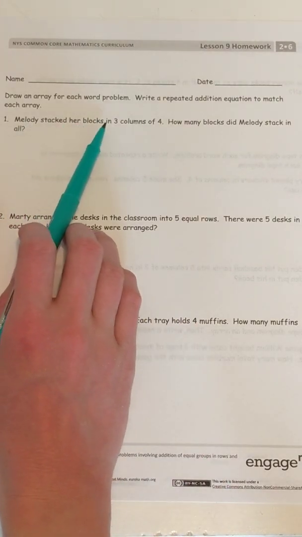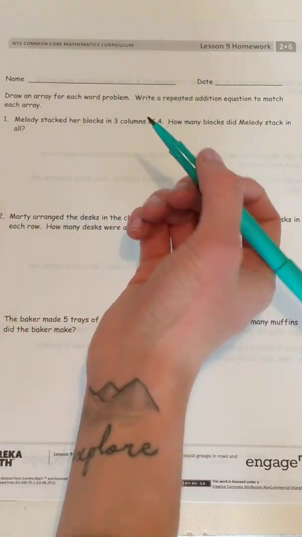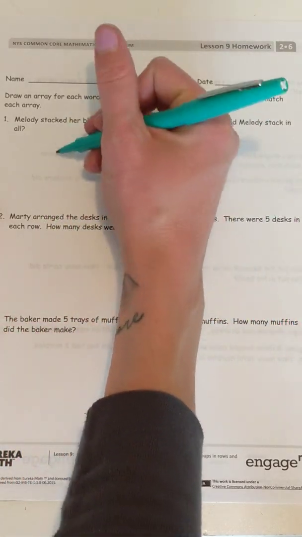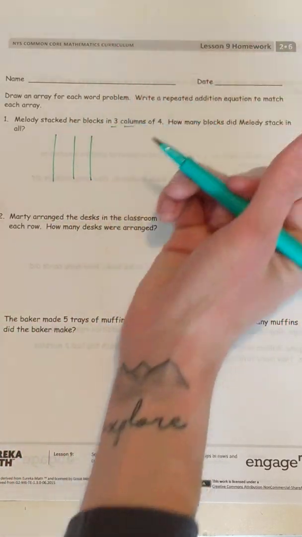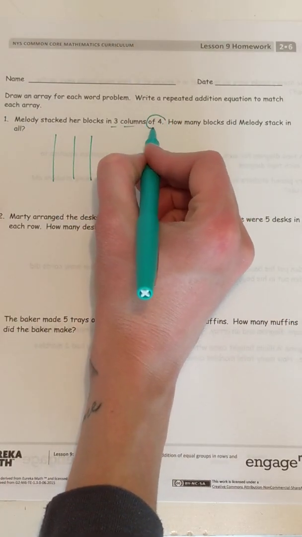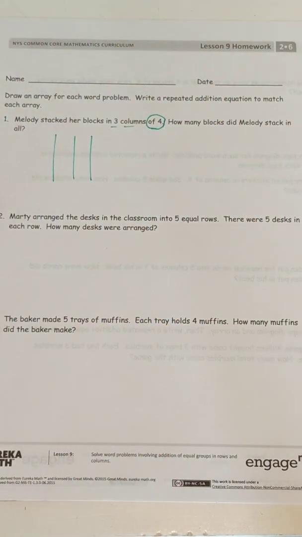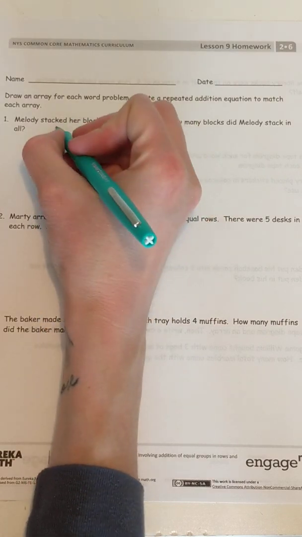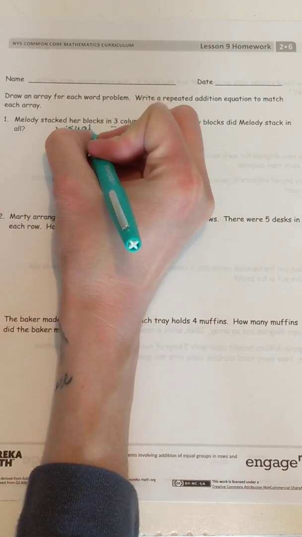Melody stacked her blocks in 3 columns of 4. Okay, so we know 3 columns. Columns go up and down, 1, 2, 3 of 4. So that means there's going to be 4 blocks in each column. I'm going to make sure that just like when I do a normal word problem, I visualize first.